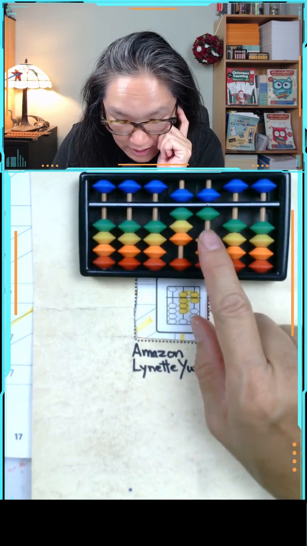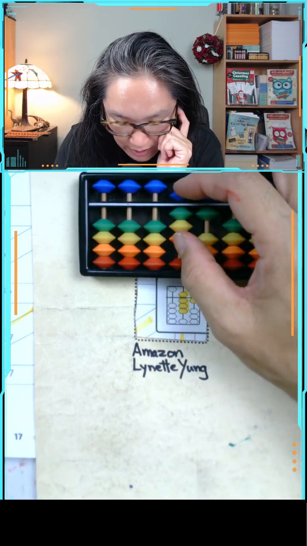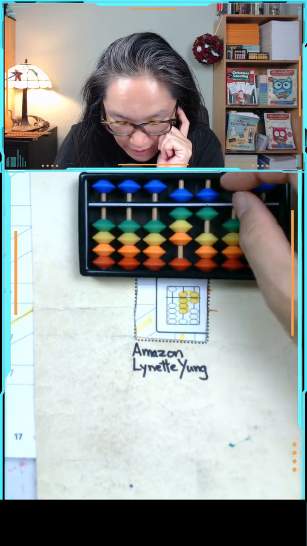It is 86. So we have the 80. The top is a value of 5. The plus 3 is 8. 5 plus 3 is 8. 5 plus 1 is 6.